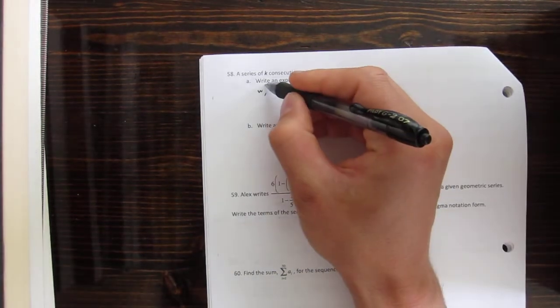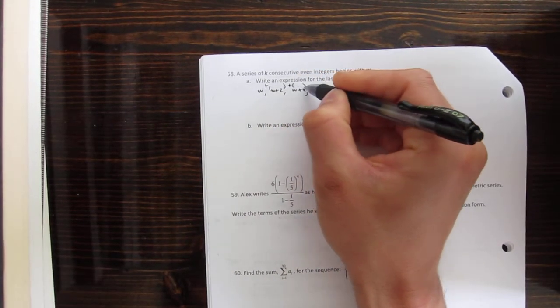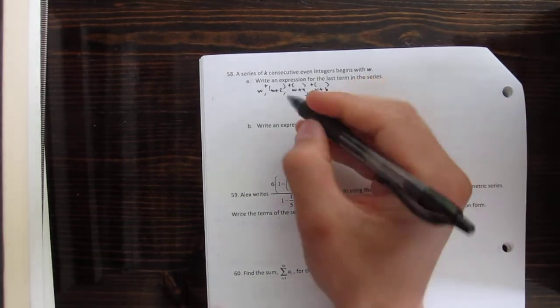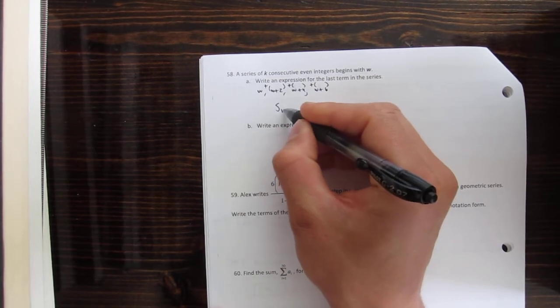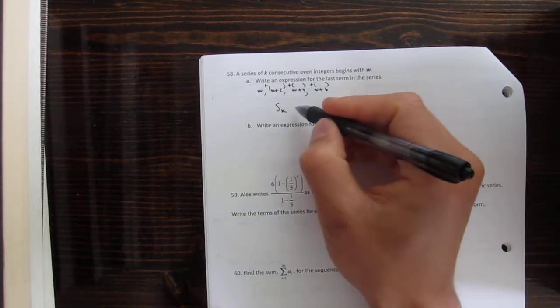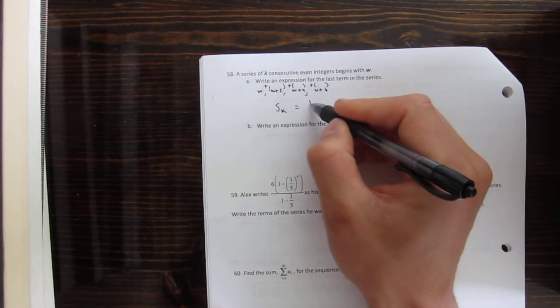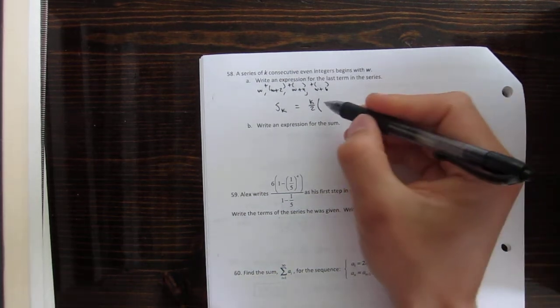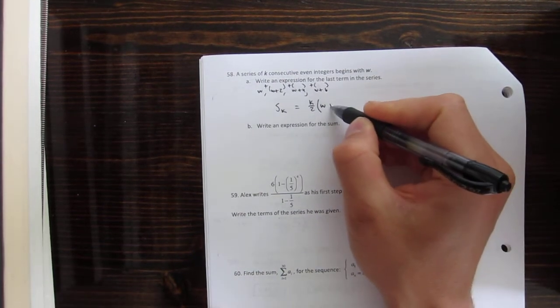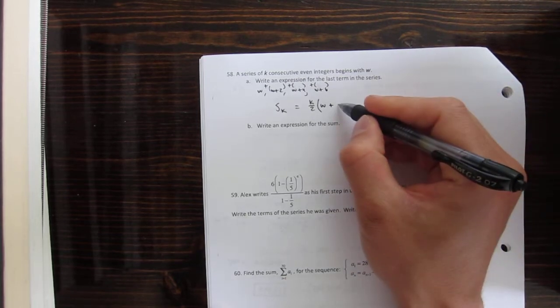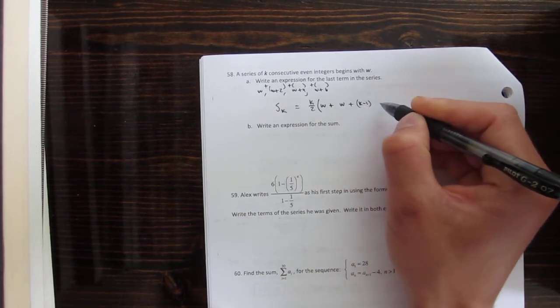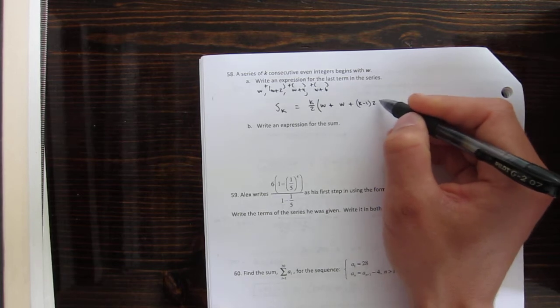Well, I'm adding these because it's a series. So the last one would be the sum of k consecutive integers, and that would be k divided by 2 times a sub 1, which is w, plus a sub n, which should be w plus k minus 1 times 2, right?